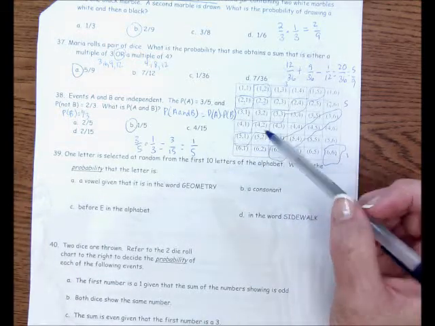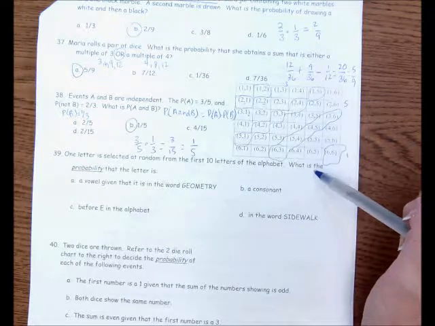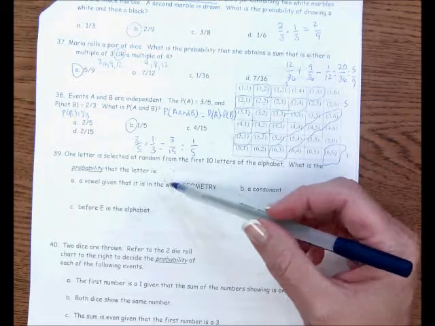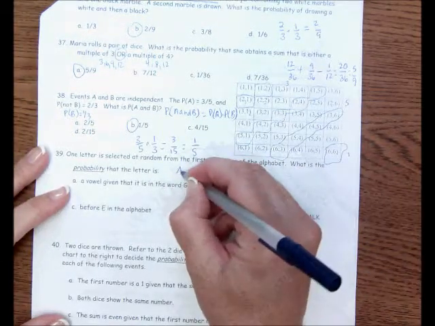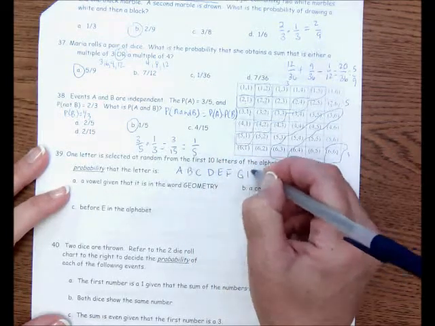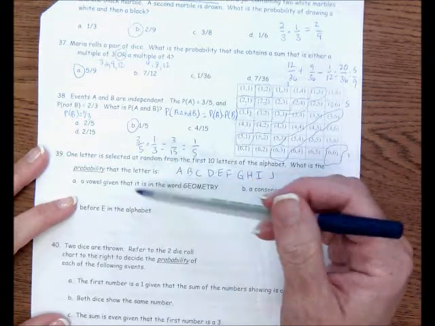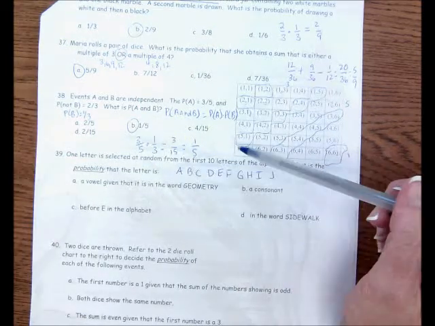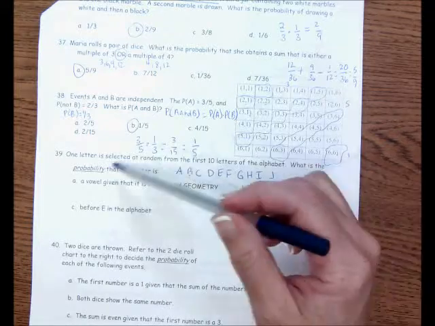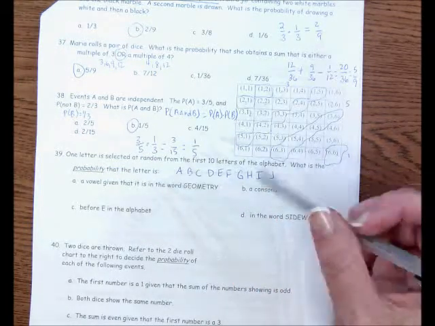One letter is selected at random from the first 10 letters of the alphabet. What is the probability that the letter is a vowel? So my choices are A, B, C, D, E, F, G, H, I, and J. So one letter is randomly selected from the first 10 letters of the alphabet. What is the probability that the letter is a vowel given that it is in the word geometry?